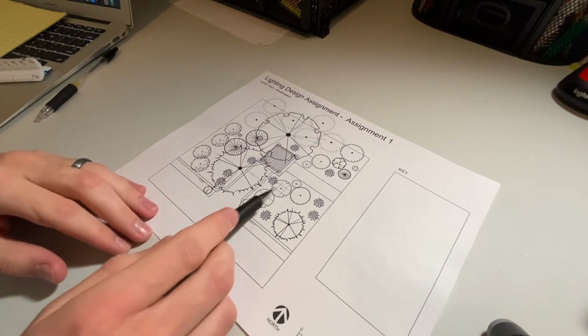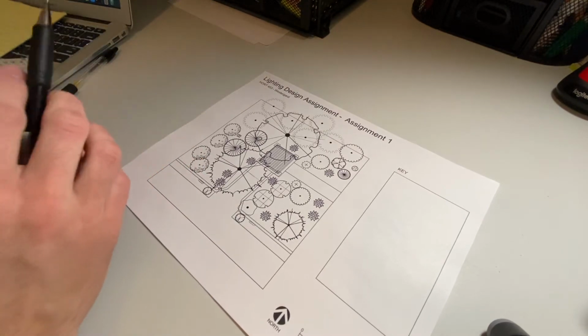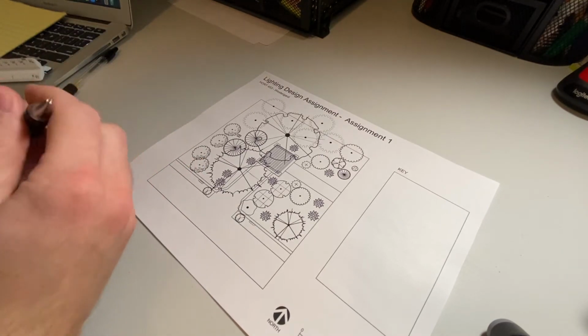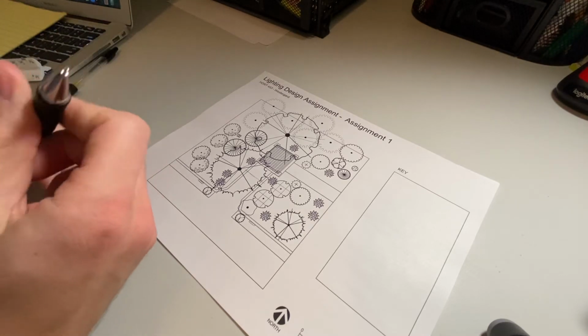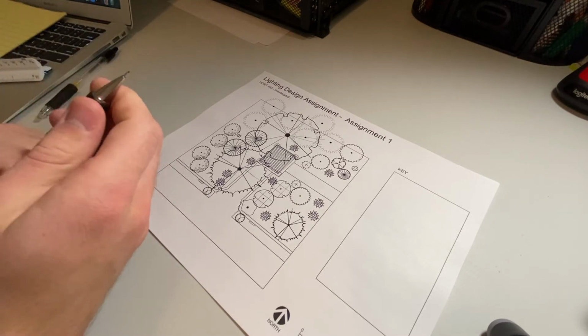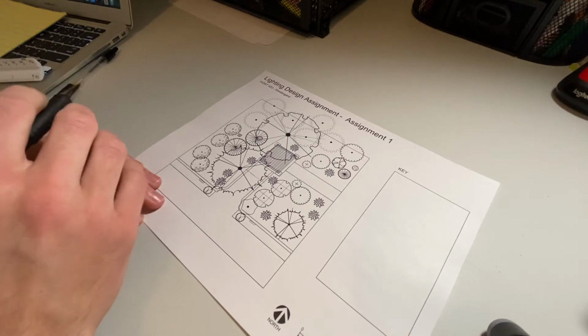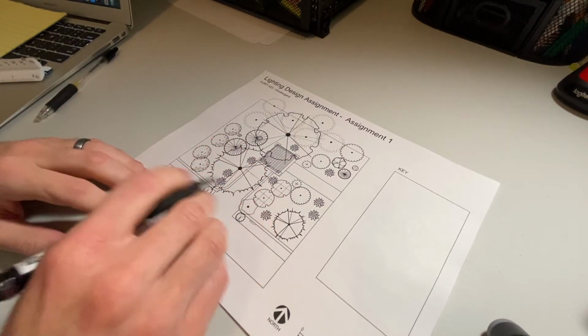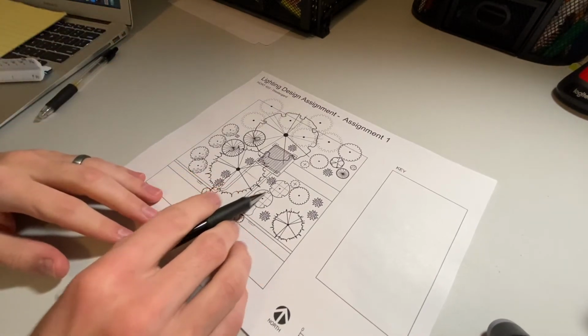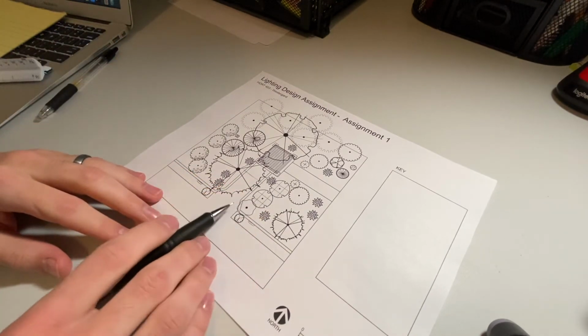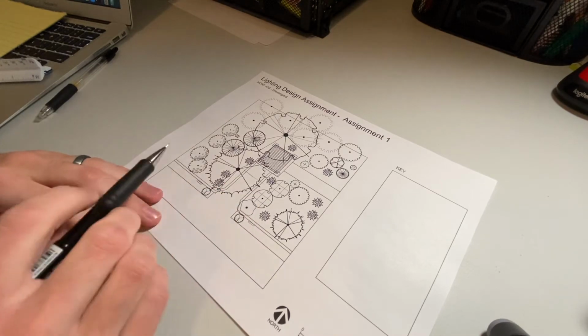Right here, these two trees are forsythias. And for those who don't know, in the spring they turn a bright yellow, and they stay that way for a couple weeks to a month. And so it would be really pretty at night to highlight, and for the rest of the year it's green, and then it's also deciduous. But I want to put some uplights on these.